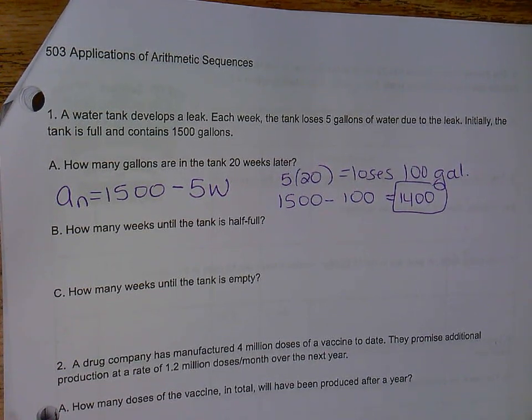So I like to think of it as in the application problem, I'm losing 5 gallons every week, rather than writing it as parenthesis n minus 1. Because if you plug in 1, 1 minus 1 is 0. And after 1 week, you should actually lose 5 gallons. So I would use that formula.